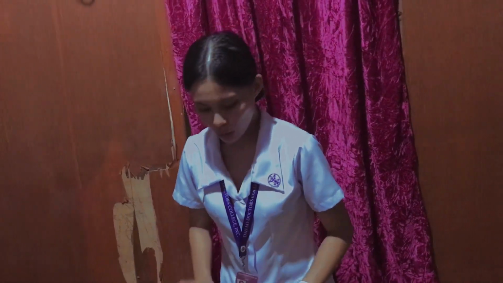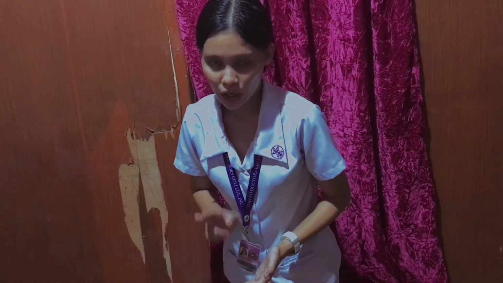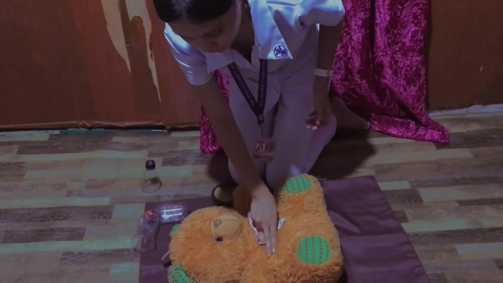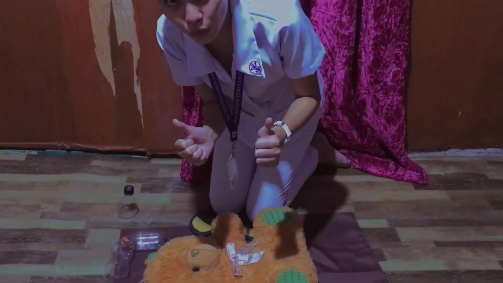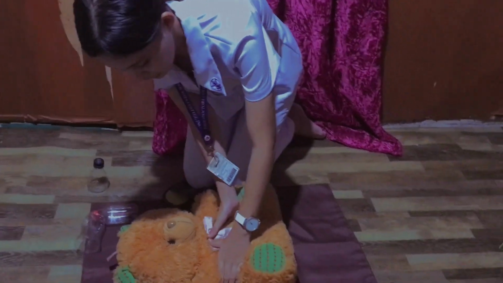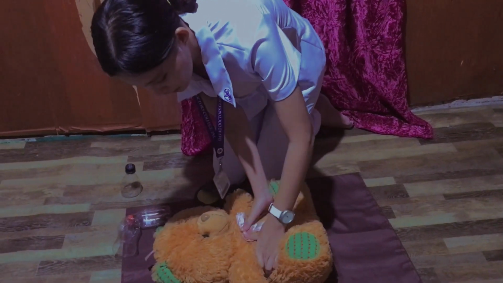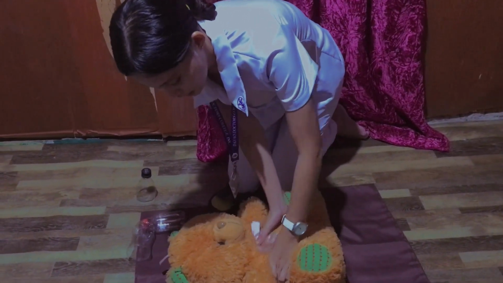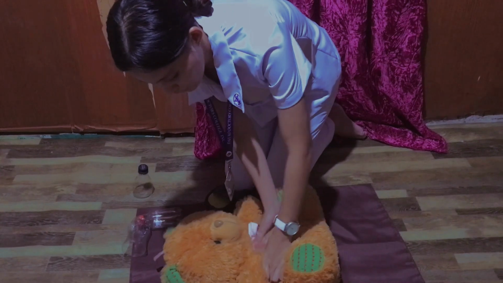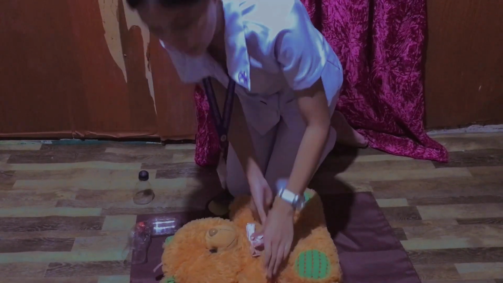Assume that I am the second rescuer. I'm going to do the 2 cycles of compressions that contain only 15 compressions. And also we're going to use the thumb to thumb technique. 1, 2, 3, 4, 5, 6, 7, 8, 9, 10, 11, 12, 13, 14, 15.